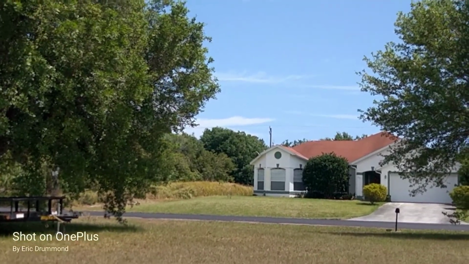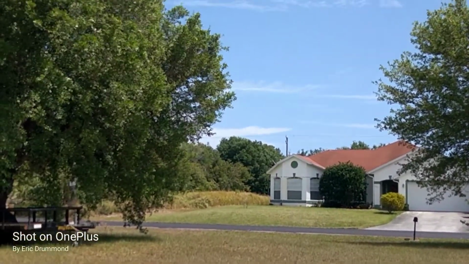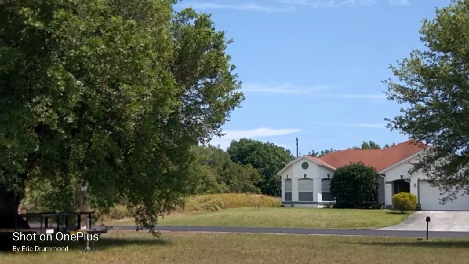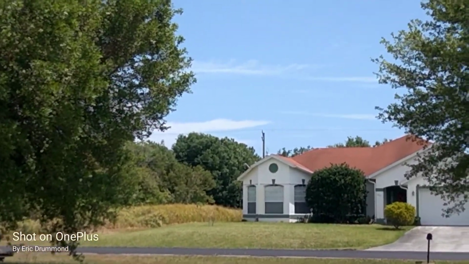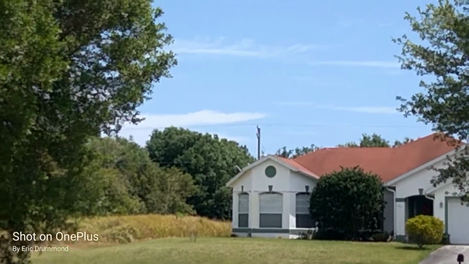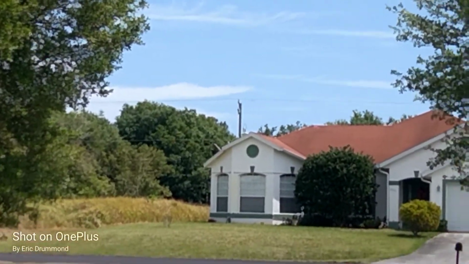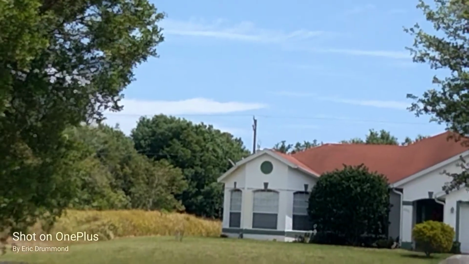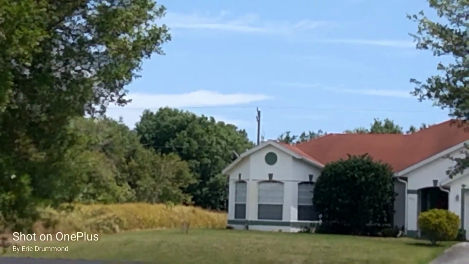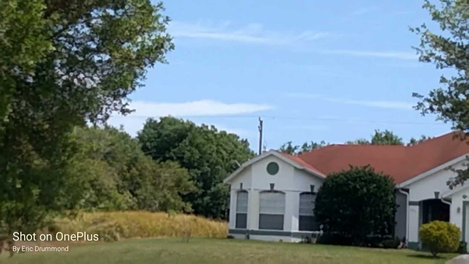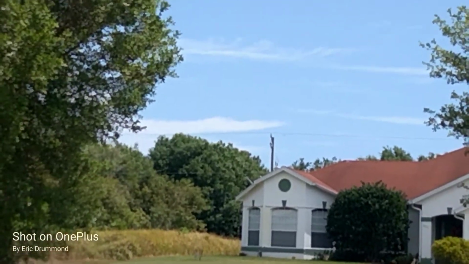Okay? Then we're gonna use the volume rockers to do the rest of the zooming. So going up to 3.5 times. 3.5 times zoom right there. And man, that got grainy quick. But the color's looking decent. They're looking fairly washed out, but decent.